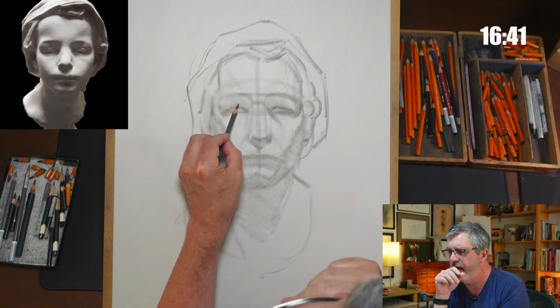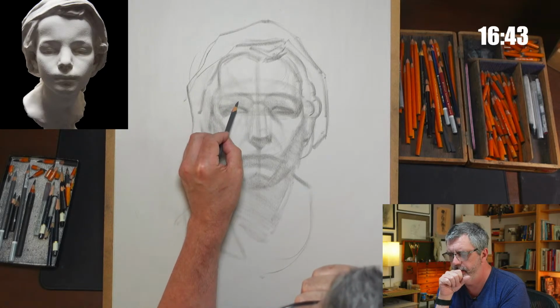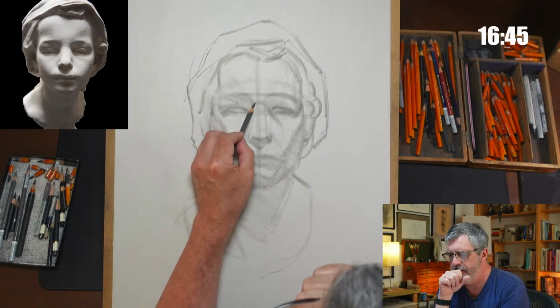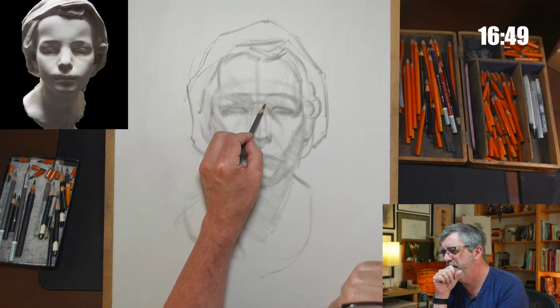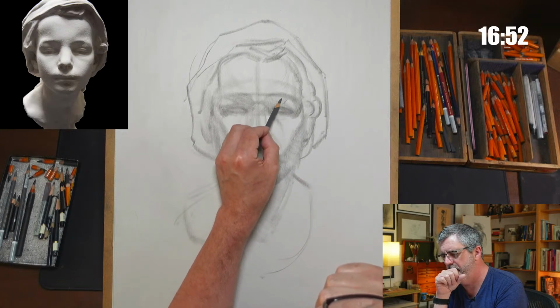Got a pocket of light here. But this is all the same thing here.